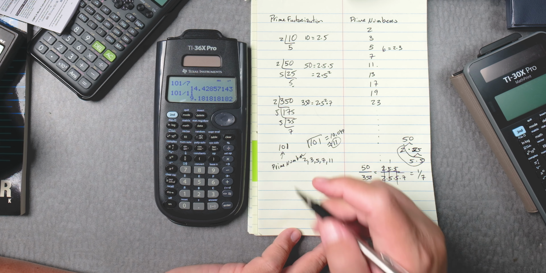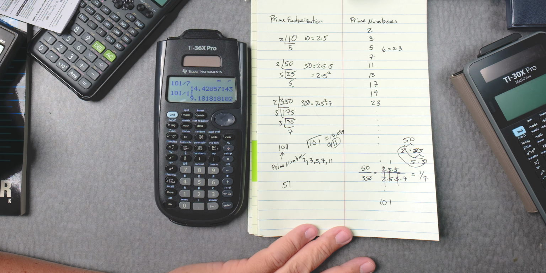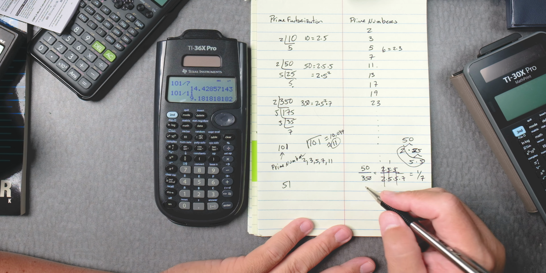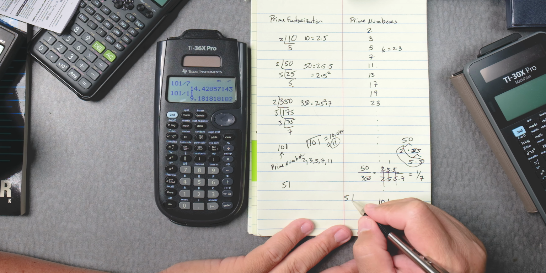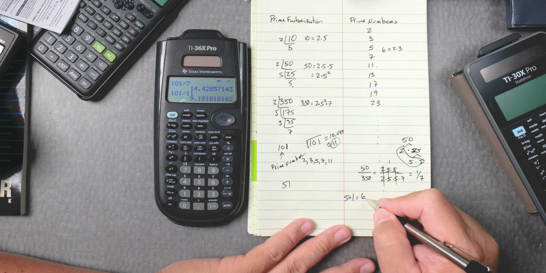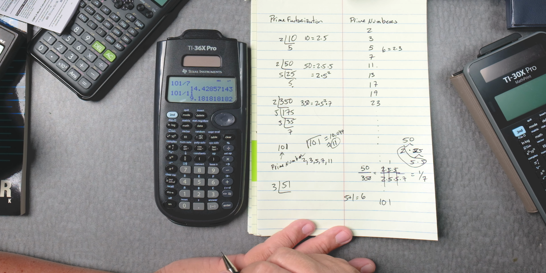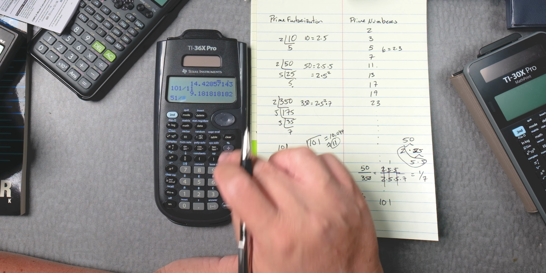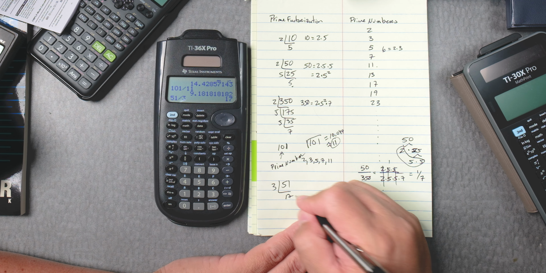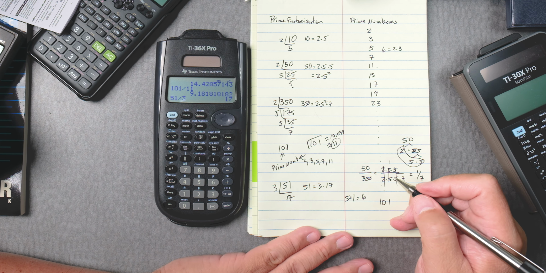Let's try 51. Some of you might say, 51, prime number, done. Doesn't look like anything will go into it, right? But here's a trick. Sometimes you can add the digits. This will give you 6. Does 3 go into 6? Yes. So that means 3 does go into 51. Oh, it does? Yep. 51 divided by 3 is 17. So 51 is equal to 3 times 17.